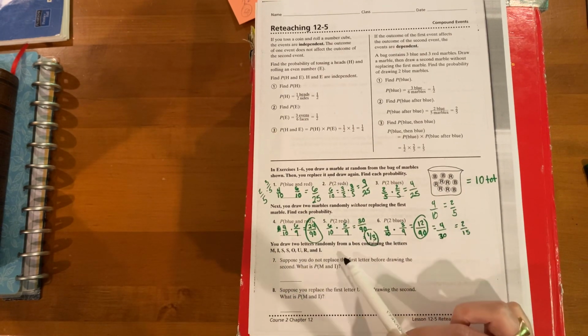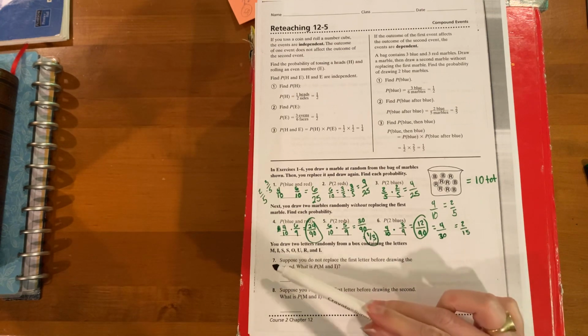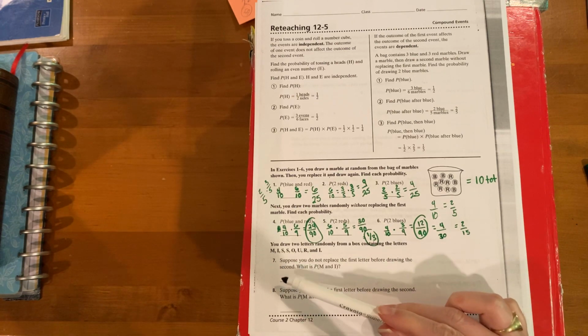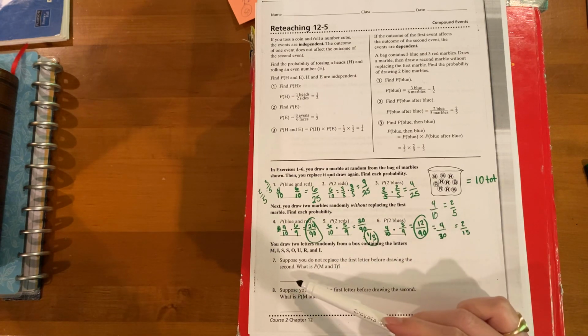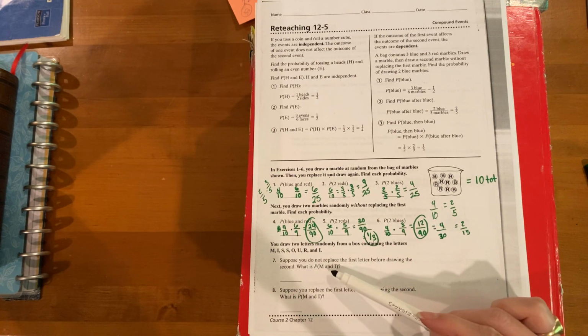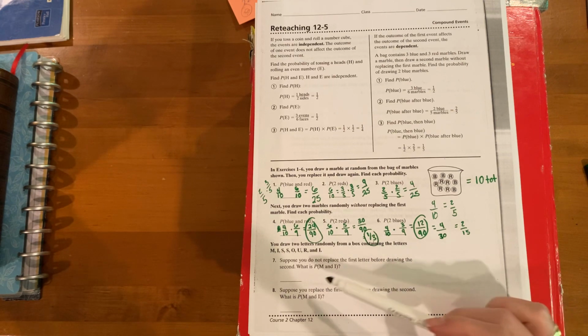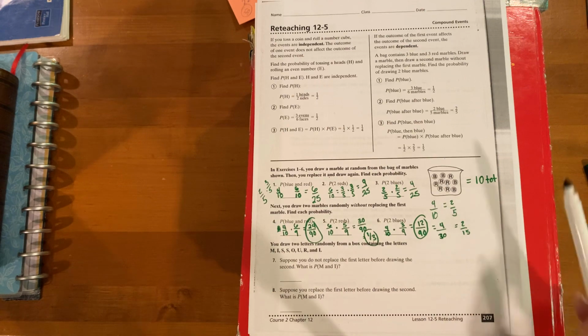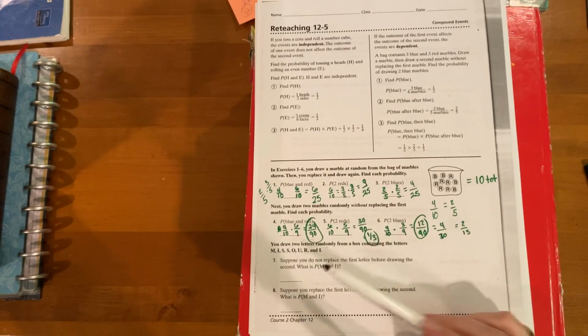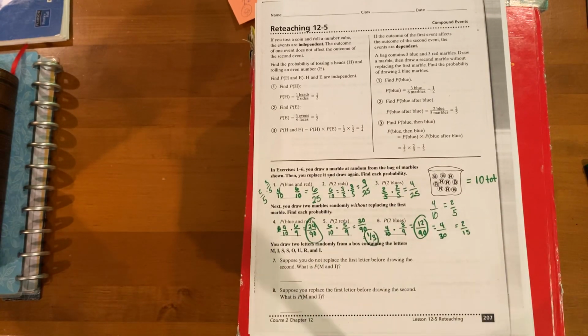You draw 2 letters randomly out of a box containing the letters M-I-S-S-O-U-R-I, so Missouri. Number 7. Suppose you do not replace the first letter before drawing the second letter. What's the probability of first drawing an M, then an I? So we're back to dependent. We pull out an M and we do not put the letter piece back. And so with a smaller denominator, what's the chances of next pulling out an I?